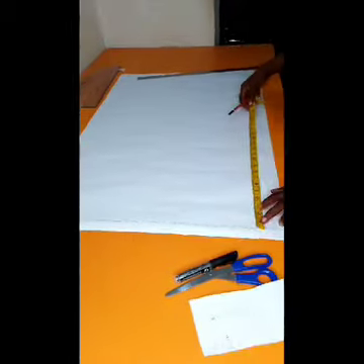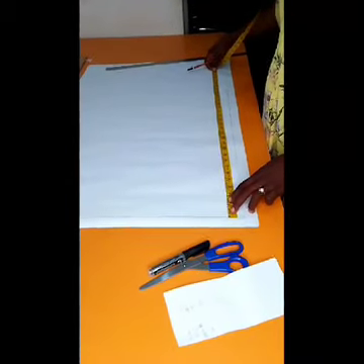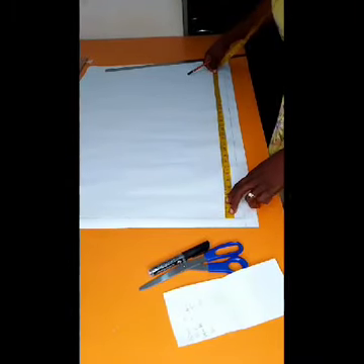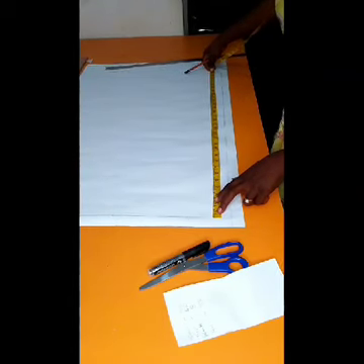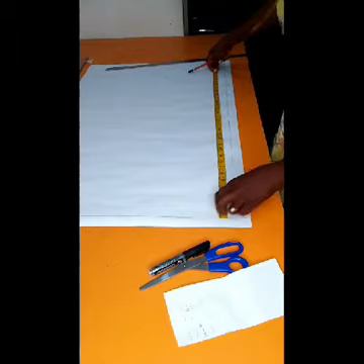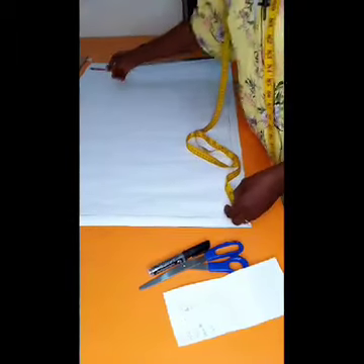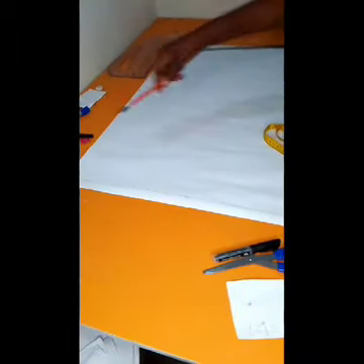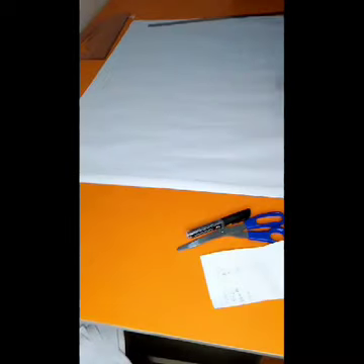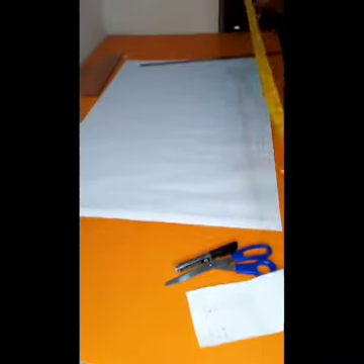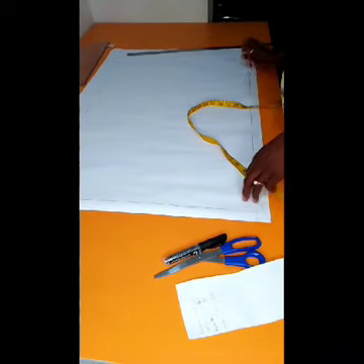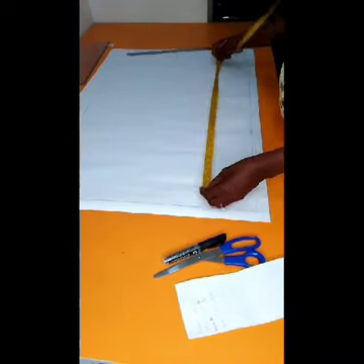I also took the length of my skirt, which is 30 inches, and I did my 30 inches on that end. Then I created this box with that measurement, half of my hip measurement and the length of my skirt.